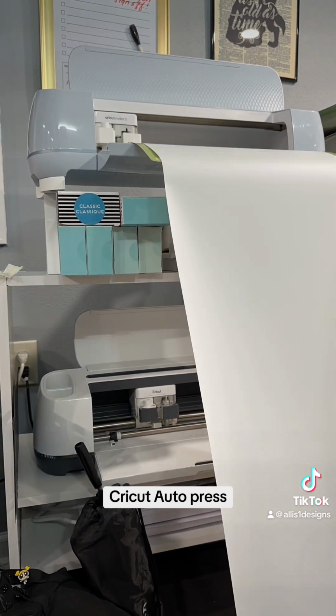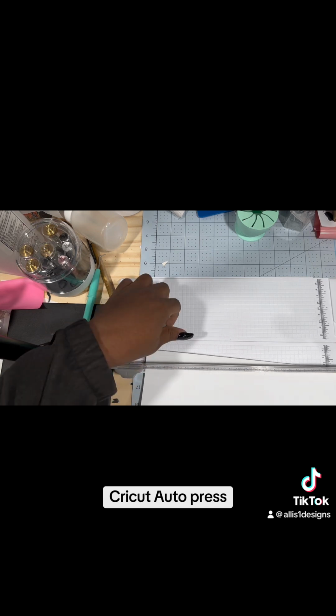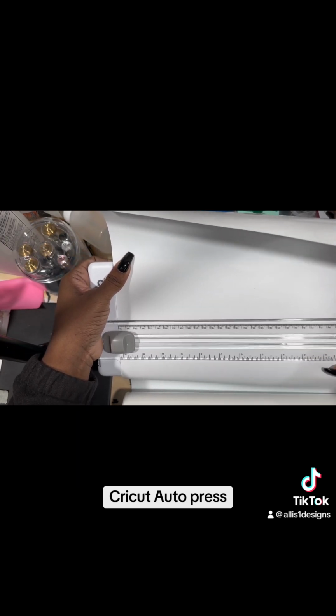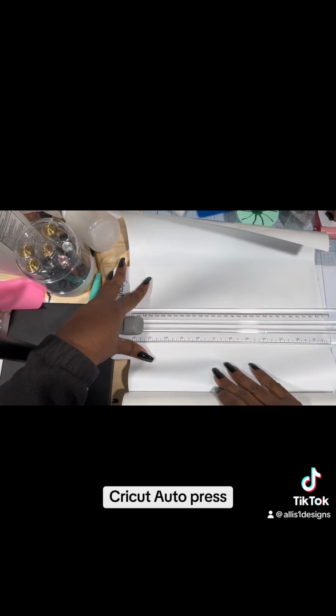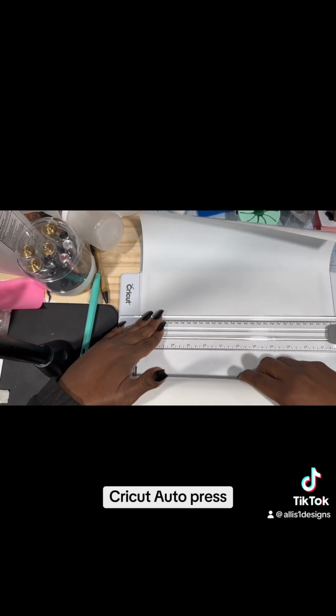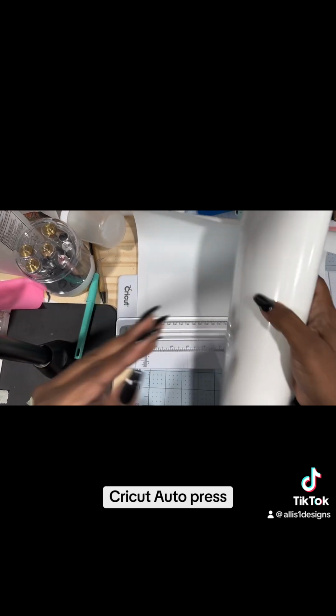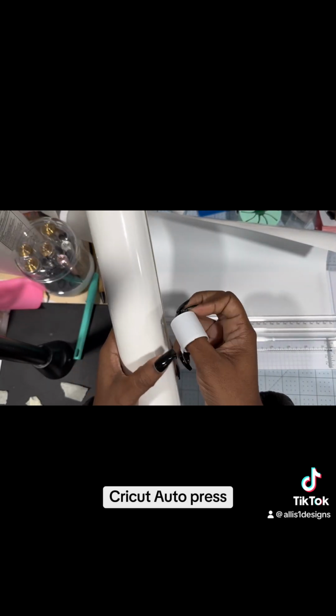But when you are using heat transfer vinyl, always make sure the shiny side is down on your mat. Always remember to mirror. I do apologize, guys. And I'm using my paper trimmer just to make sure I get a straight edge on the vinyl because I don't cut off sheets of vinyl. So if I have a large roll, I literally just put it on my mat and let the rest of the roll sit on the floor.